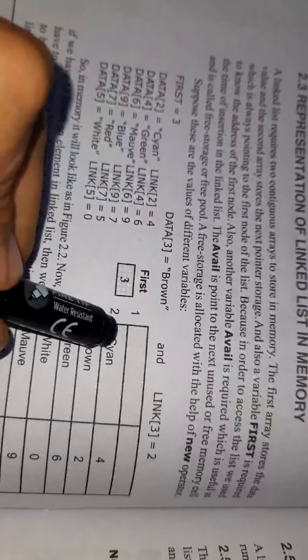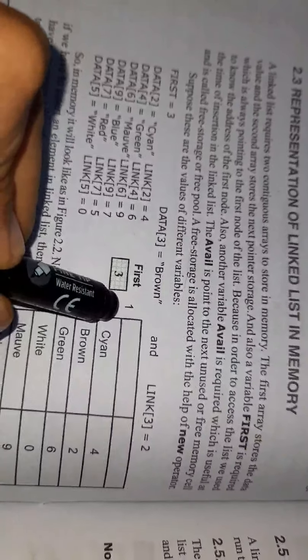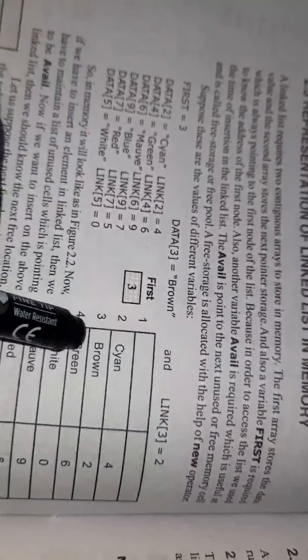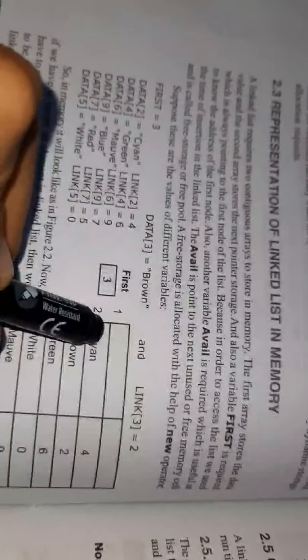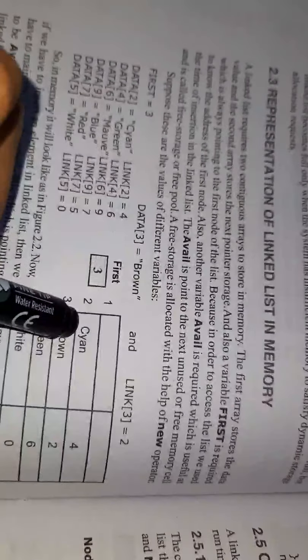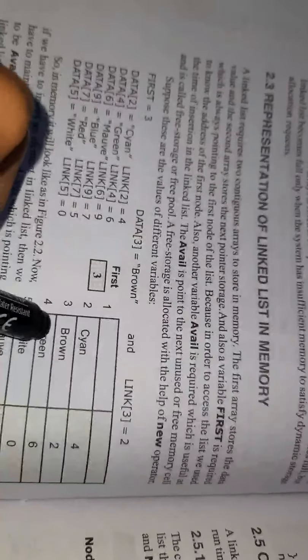You can see that cyan is stored in index 2, but green is stored in index 4. Normally in an array it would move from this color to the next, and the memory locations would be 2 3 4, but now you're moving from cyan to green, right? How is it able to jump from this element to this element?